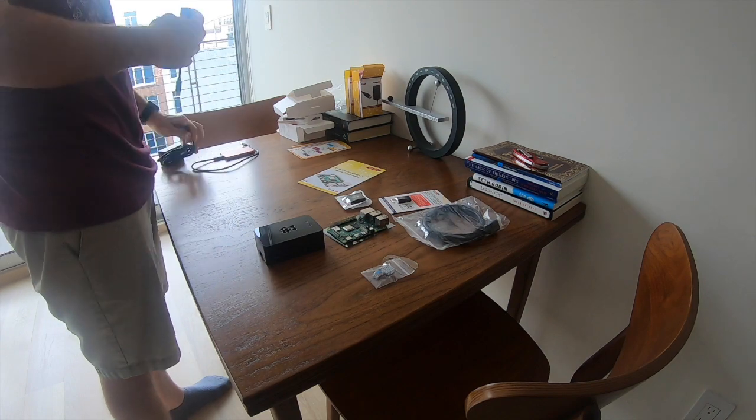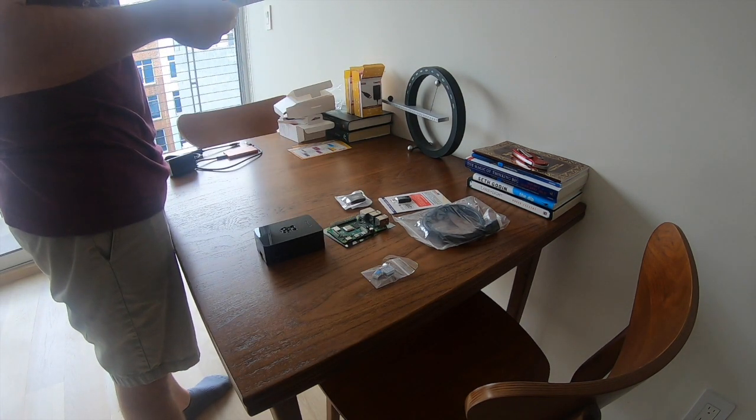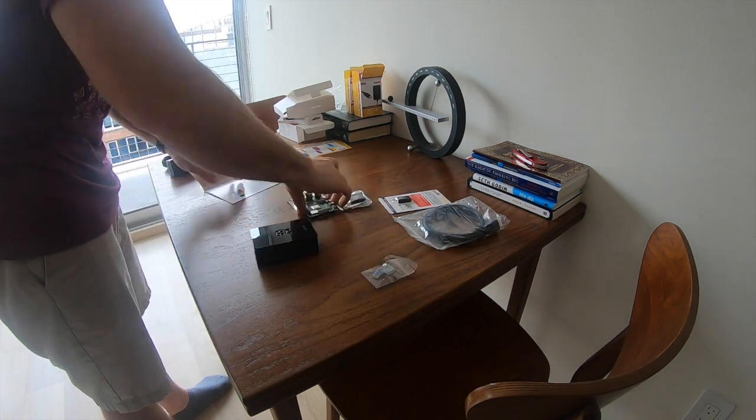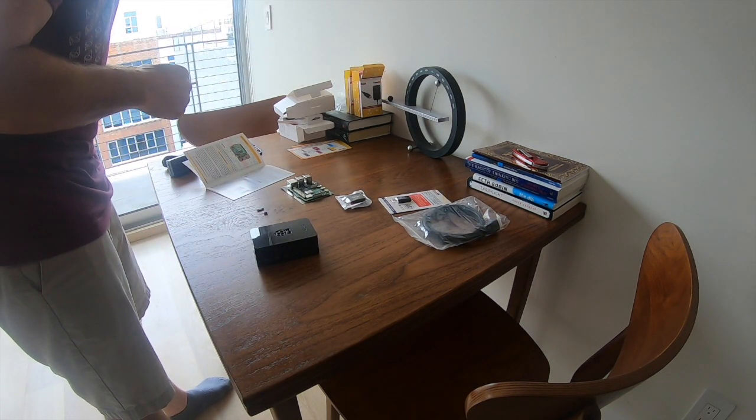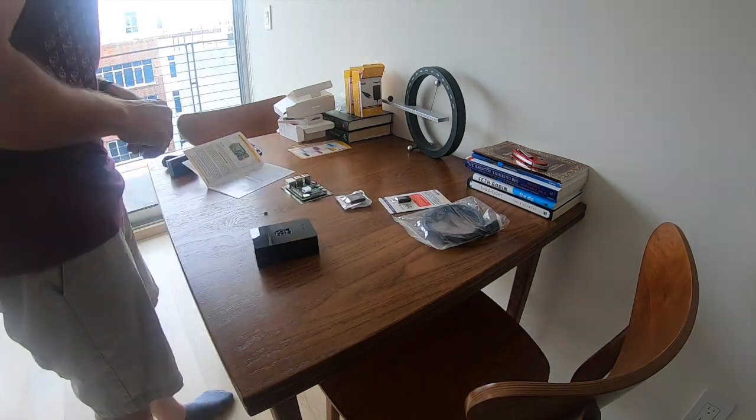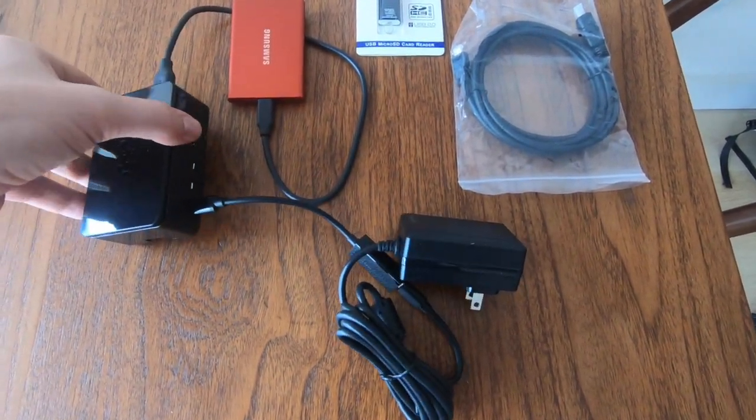So basically just putting all of the heat sinks on, putting it into the case, connecting everything up, getting the fan on. The only weird thing was I couldn't figure out which way the fan would blow, but we'll talk about that a little bit later. And so here it is all completed and everything's good to go.